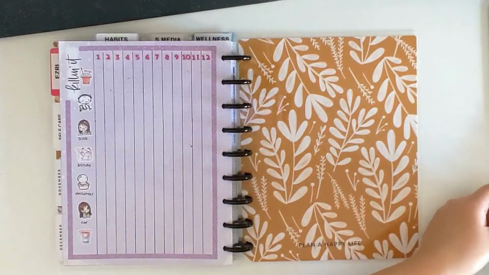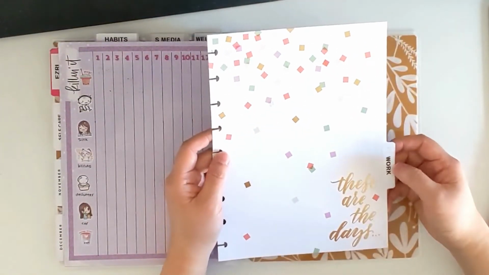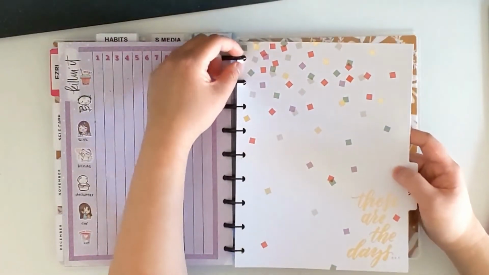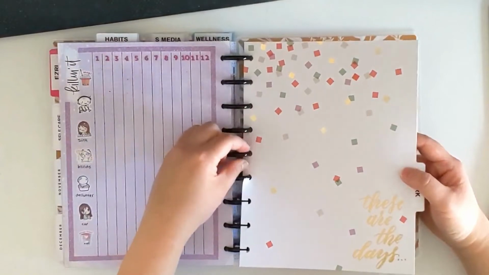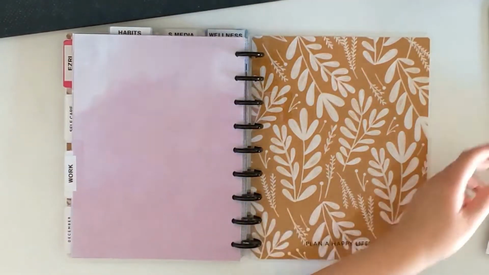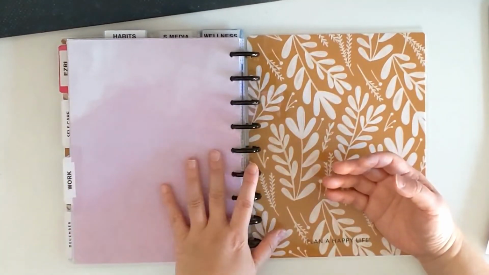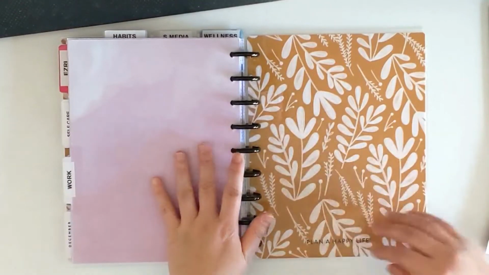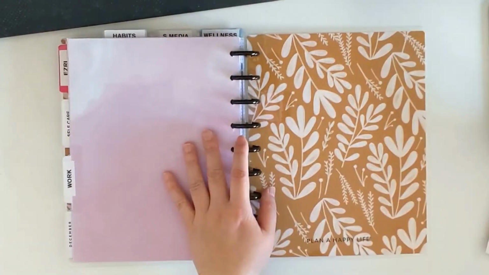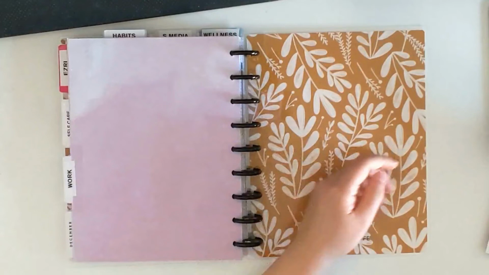Next section is this divider that says work over here. I'm using it to track my reading, so it's going to be my book or reading journal section. I've been watching a lot of reading journal videos, and I kind of like what they have in their book journals, and I wanted to do that as well. Although I do have a Goodreads app which I keep track of pretty frequently, there are some things I decided I would want to keep track of by writing them down myself.